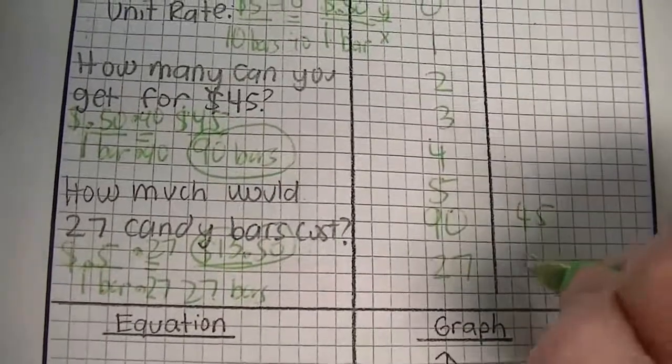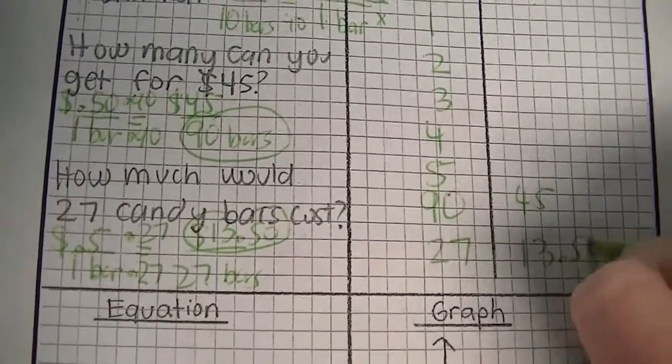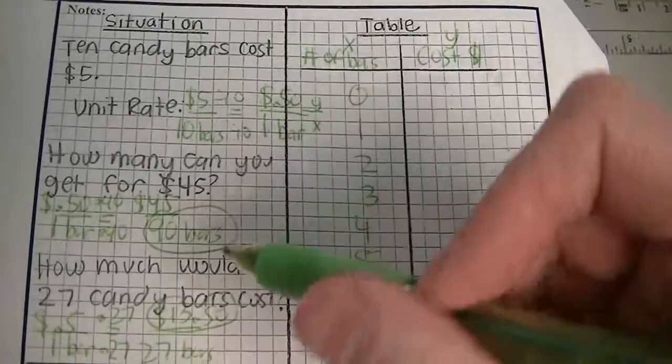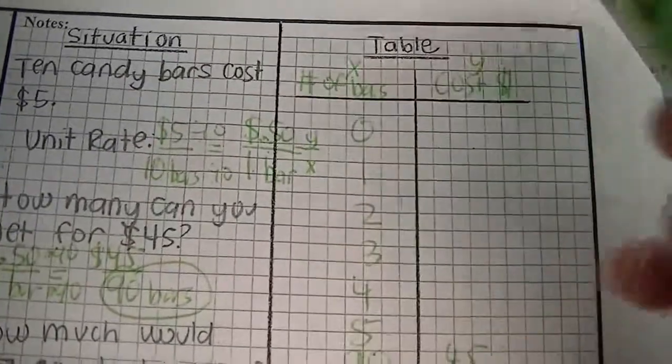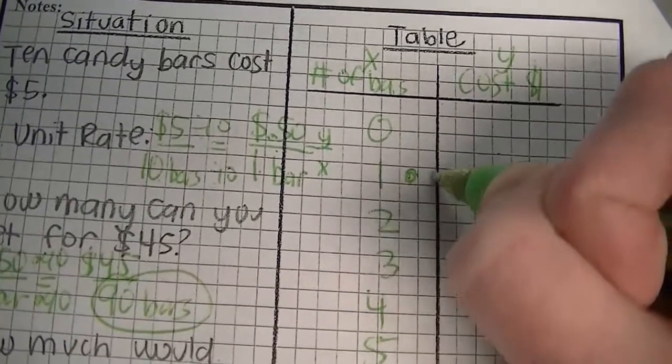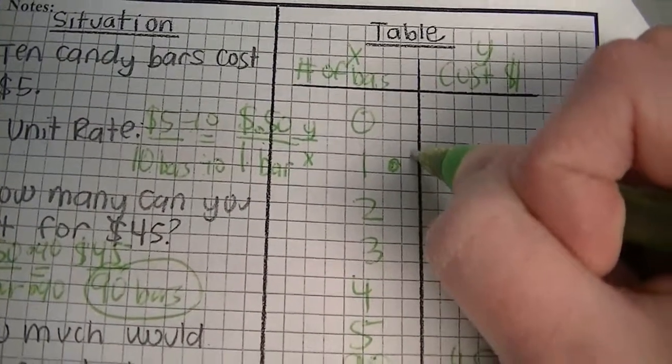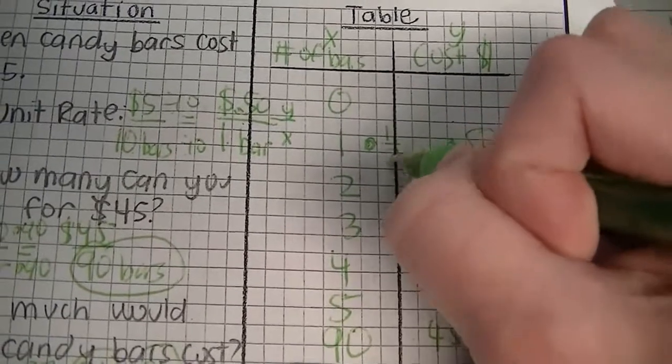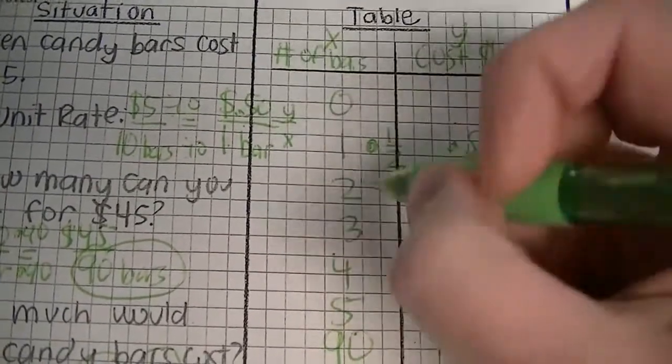So 27 bars cost $13.50. So to continue with this little table here, the unit rate was 50 cents per bar. So if you got 1 bar, it's going to cost 50 cents. But we multiplied by, you can write a half if you want. Let's write a half, because that's the same as 0.5 or 0.50.